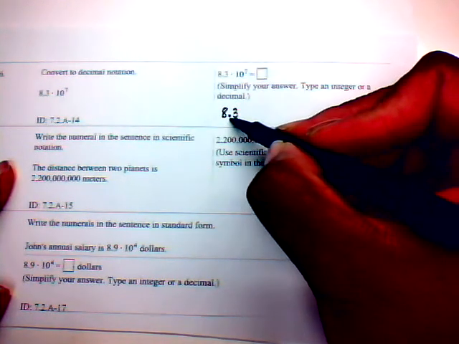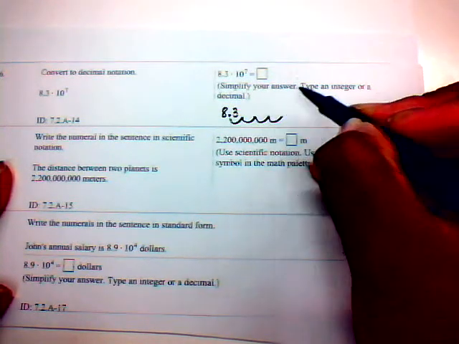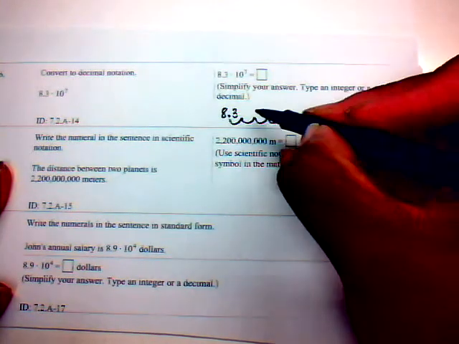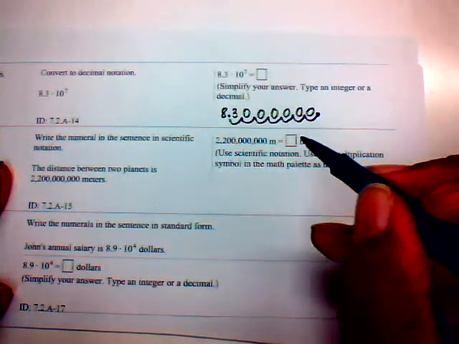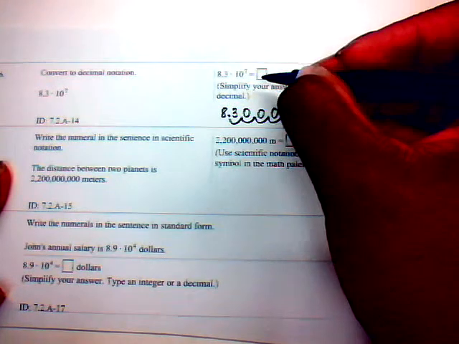to the right. So here we move the decimal point 1, 2, 3, 4, 5, 6, 7. And we need to add zeros here. So in this case here, we're going to have 83 million as our answer.